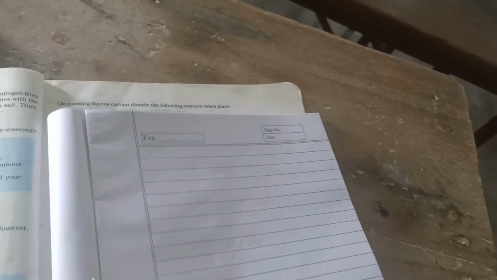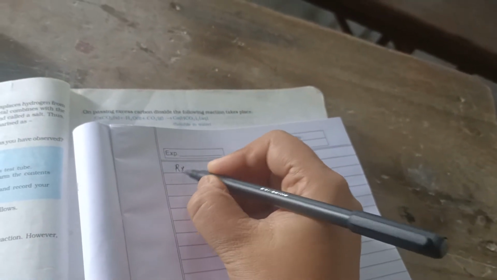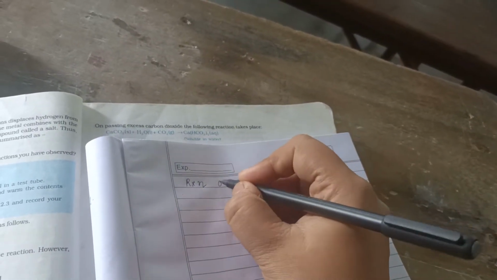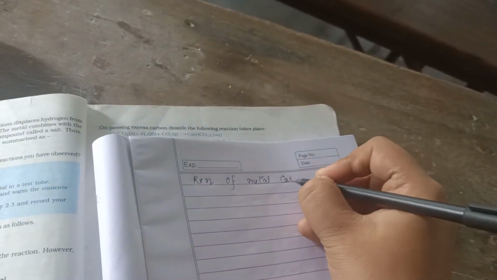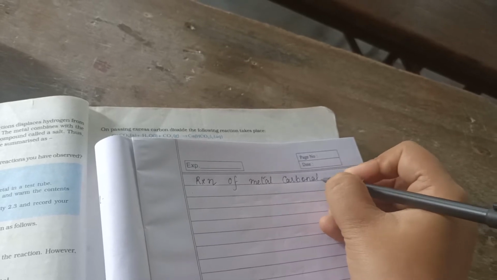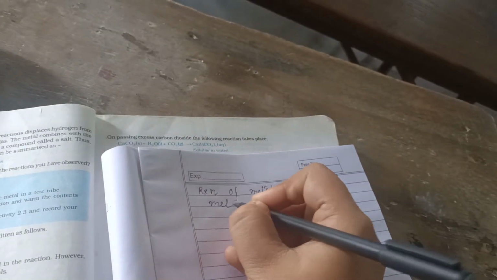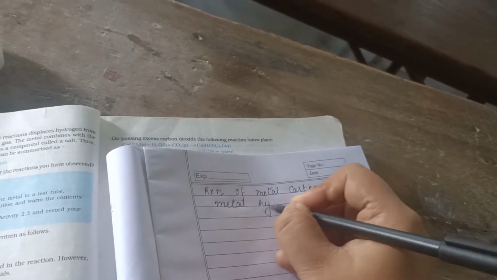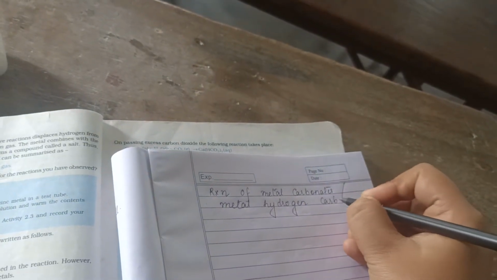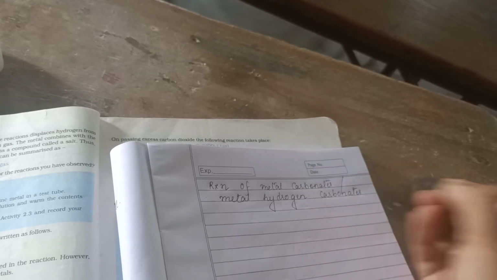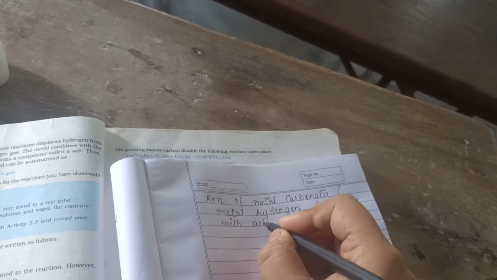Now the topic for today is the reaction of metal carbonates as well as metal hydrogen carbonates with acids.